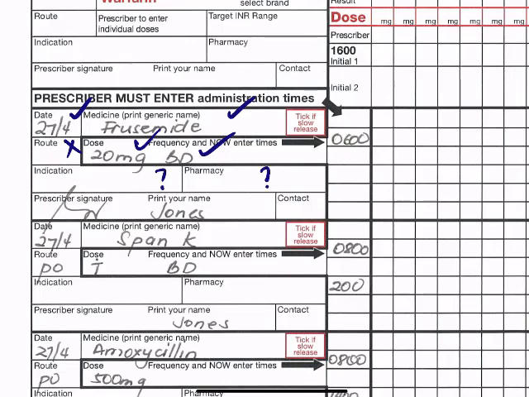Pharmacy is only signed if the pharmacist has come and reviewed the medication chart. Must always be a prescriber number, must always be a prescriber signature, and they must always print their name. Ideally, they would also put their telephone number here.